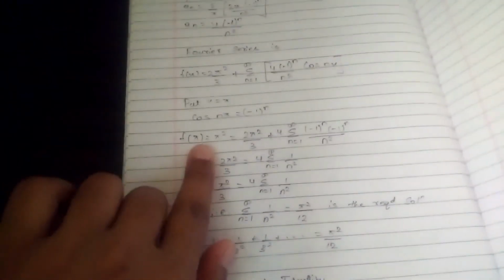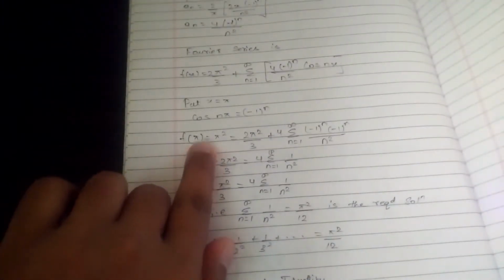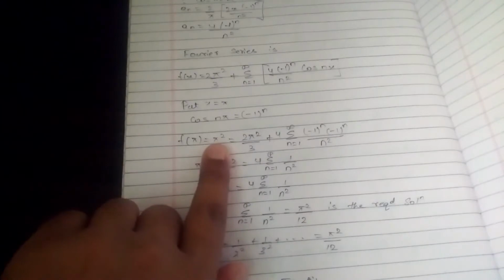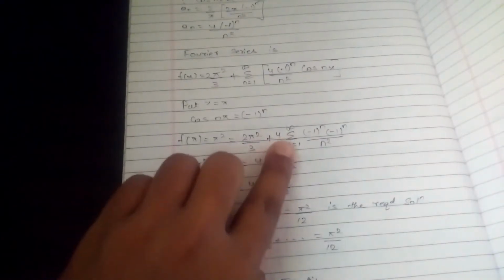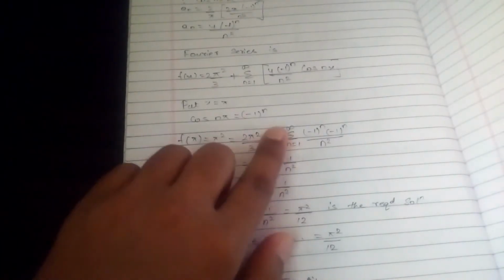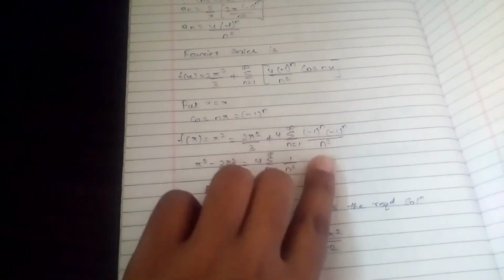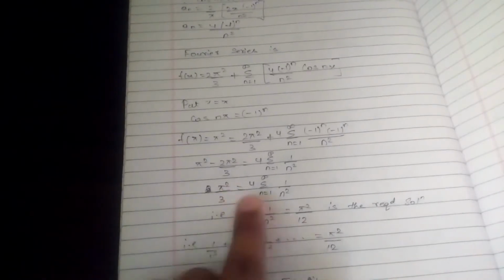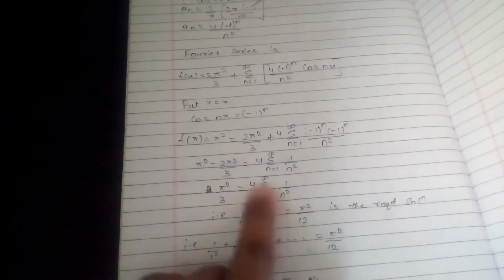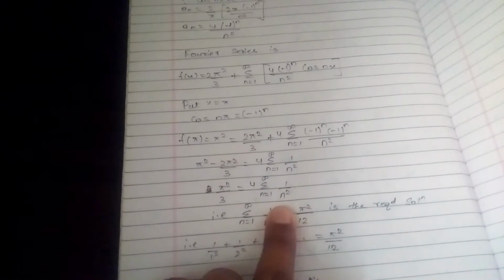In f of x, that is pi, since x is equal to pi, and since it was x square, therefore pi square equals 2 pi square by 3 plus 4 summation n equals 1 to infinity of minus 1 raised to n upon n square. After solving, we get the final value as pi square by 3 equals 4 summation n equals 1 to infinity of 1 upon n square.